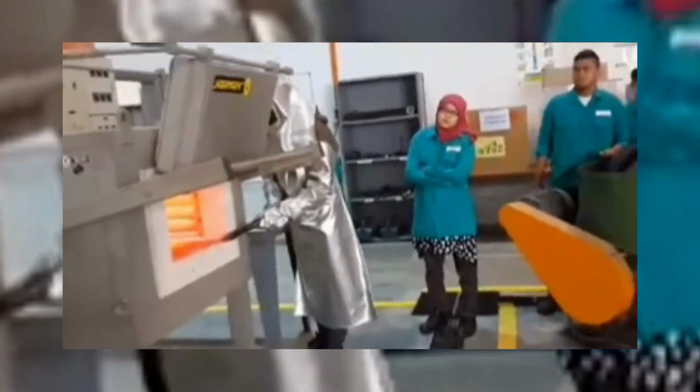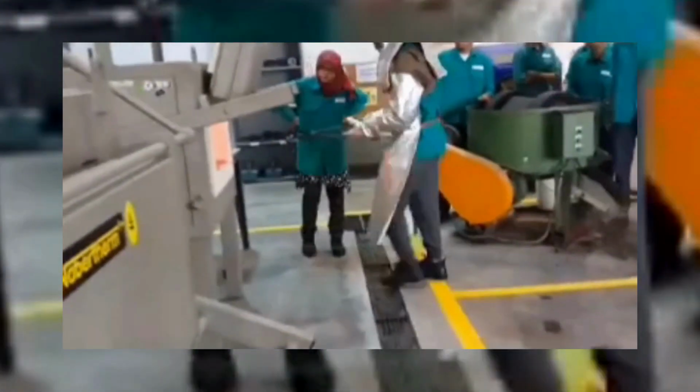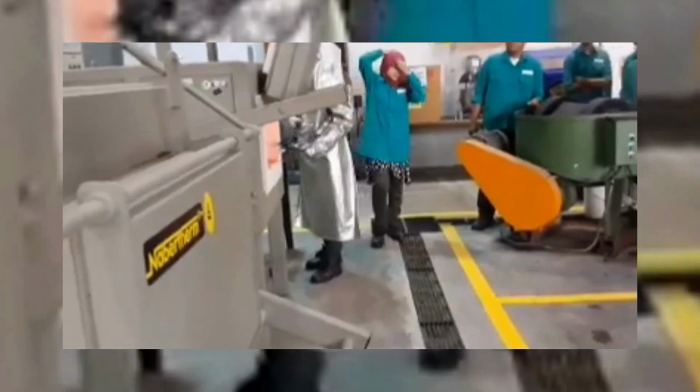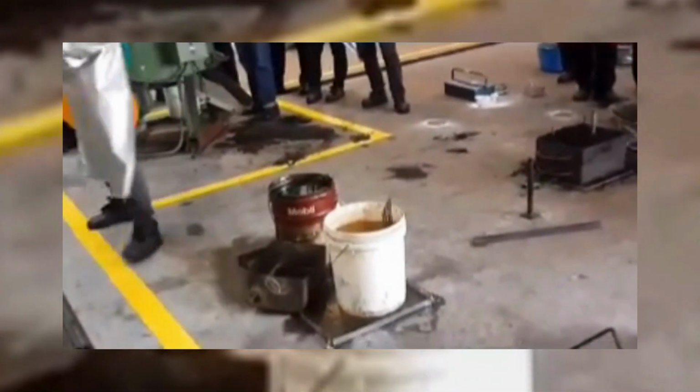So here is the steel. It has been treated. Then they put it in the water. The hot steel was put in the oil or the brine water.